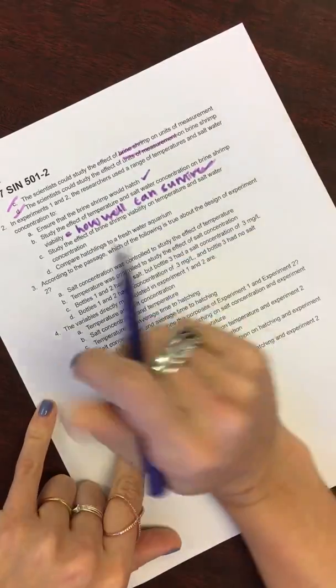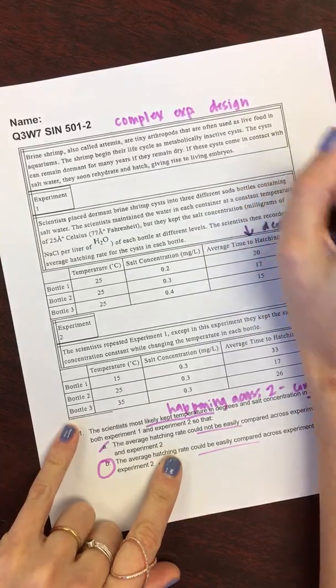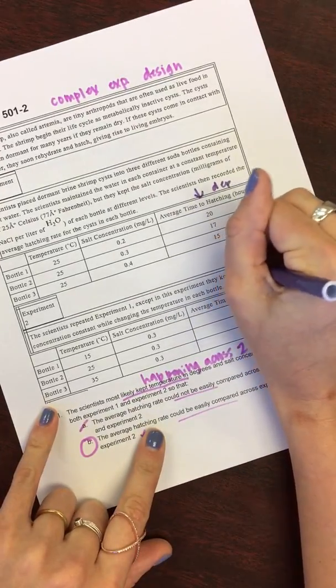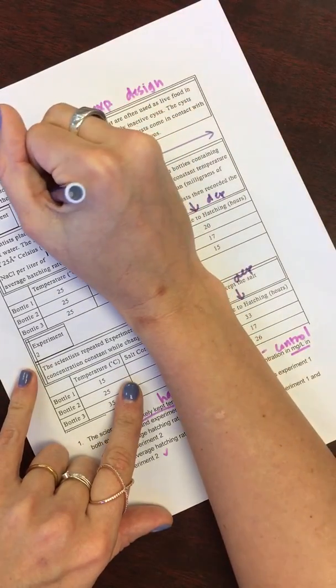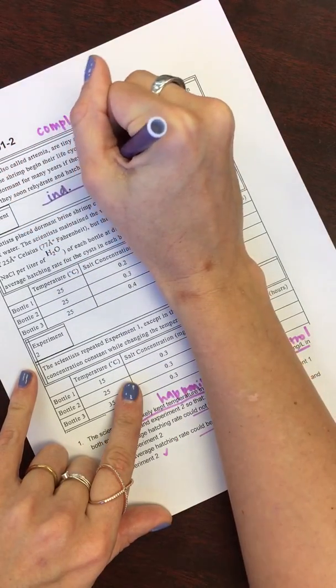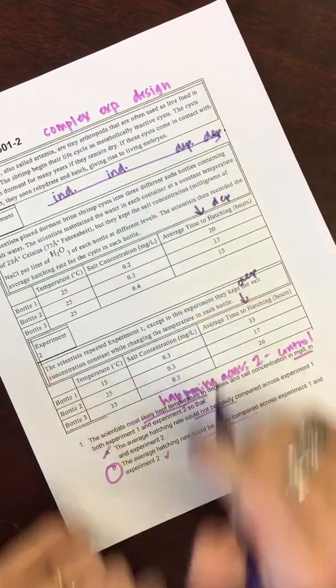So what was the independent variable and what was the dependent variable in these experiments? This is dependent because it's all the way to the right on the table. So the further right you go on the ACT, independent, independent, dependent, dependent.